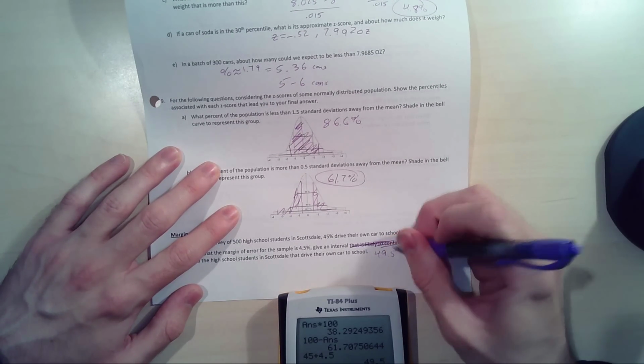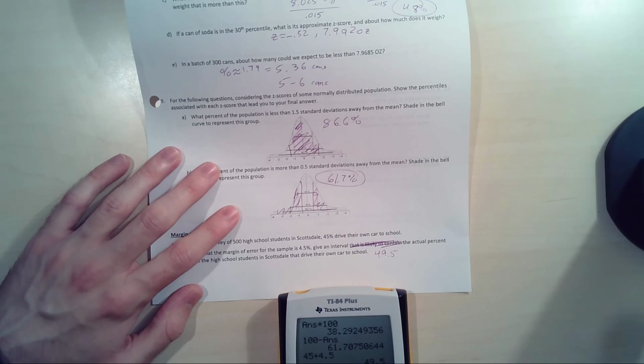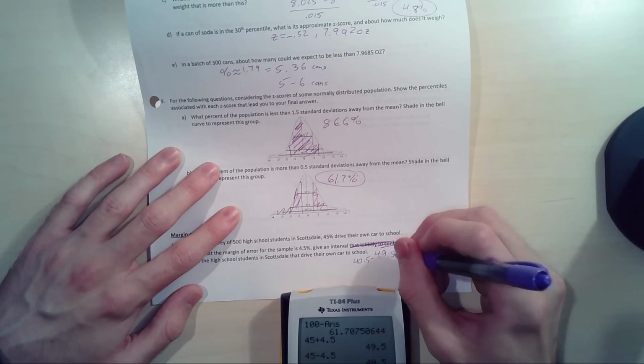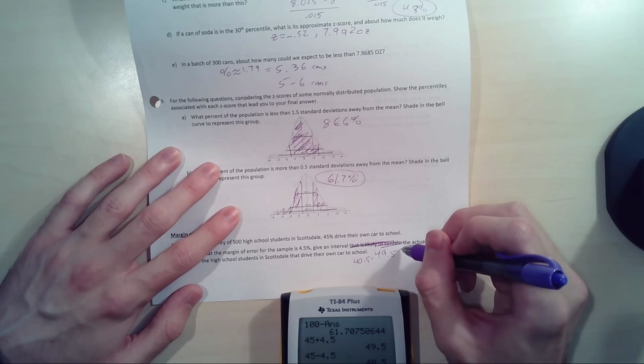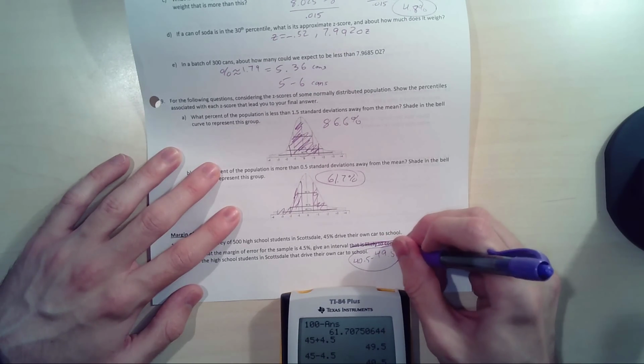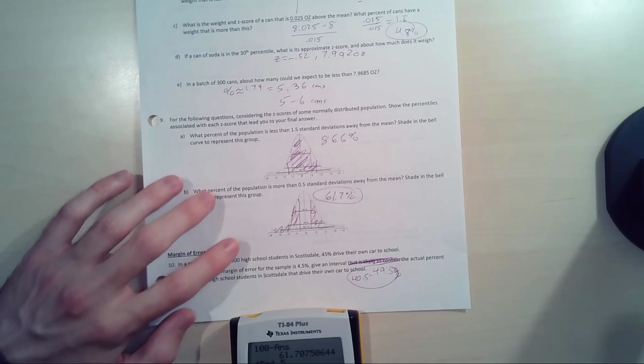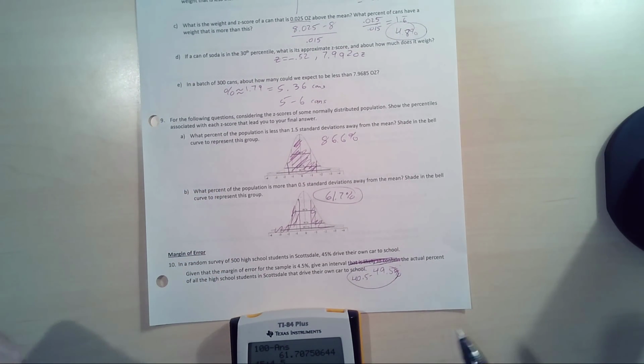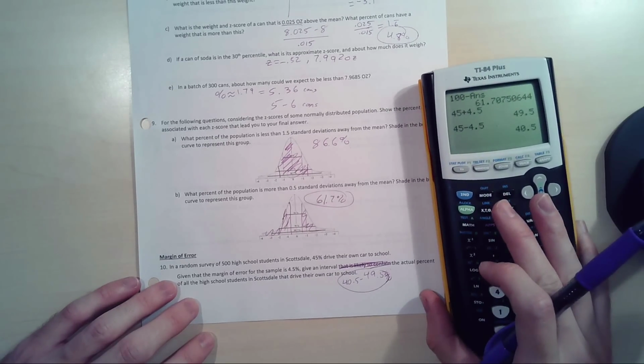That's all I did was add the 4.5 to this guy. Then you also subtract 4.5 from that guy. That's all margin of error is. Addition and subtraction. Easy enough. You get 40.5 to 49.5%. One between those two numbers. It is reasonable to believe that the actual number of high school students that drive their own car to school is that. I don't know if it's really that high, but there it is.